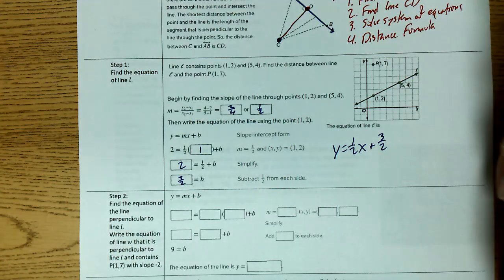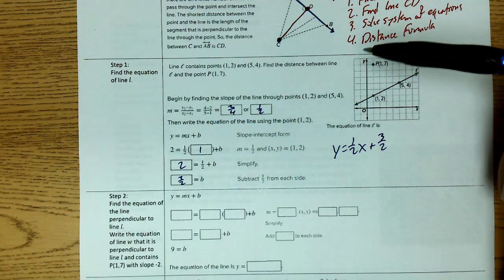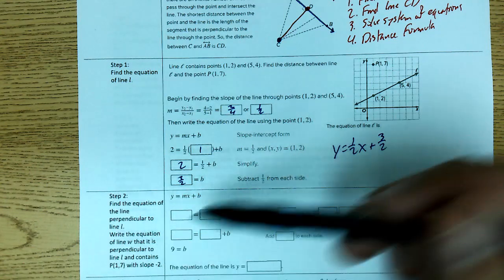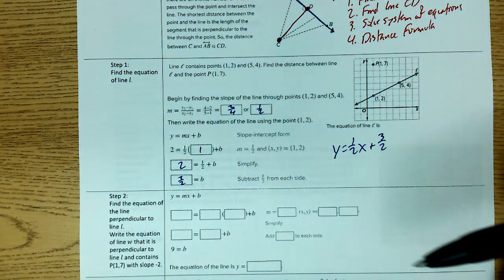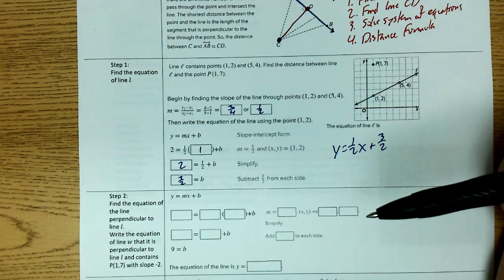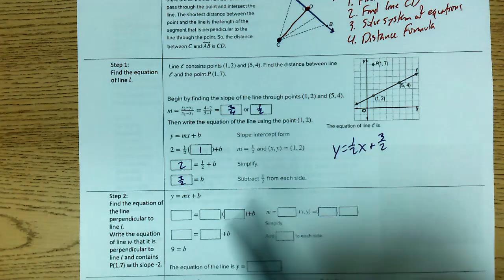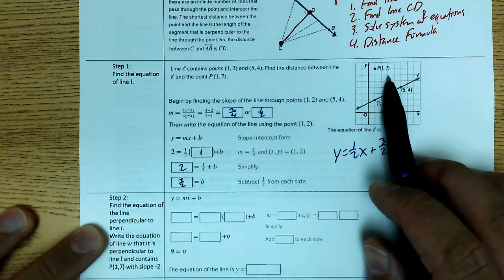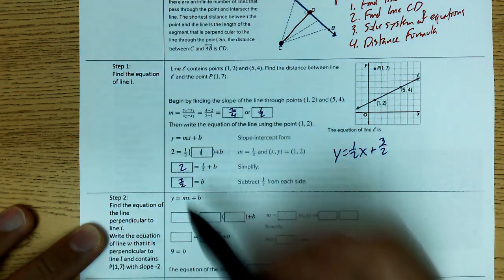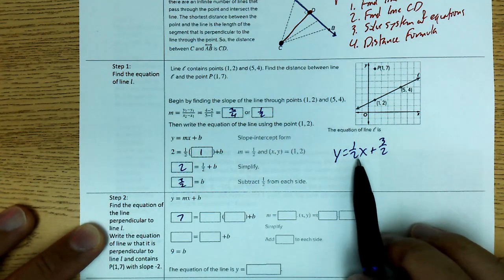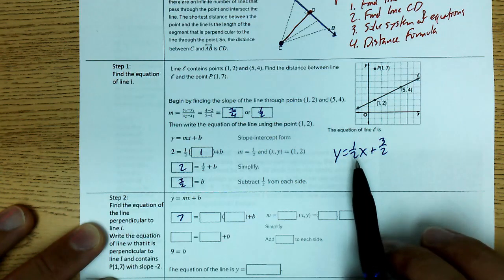All right. Now we need to find the equation of the line perpendicular to it. We're still using slope-intercept form. Okay? Still using slope-intercept form. We know the point. They gave us the point up here. So y is 7. M is going to be perpendicular to this. So what is our slope that is perpendicular to 1/2?